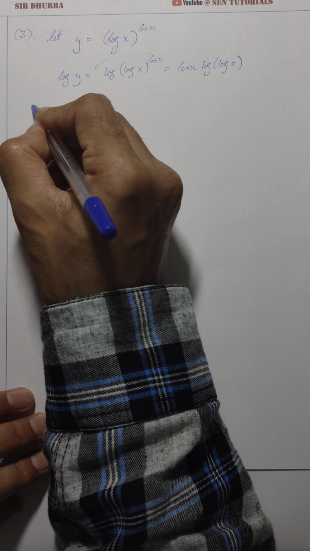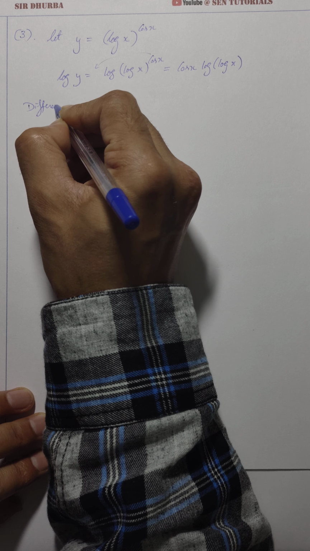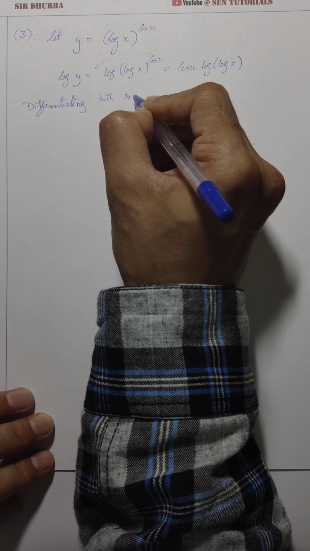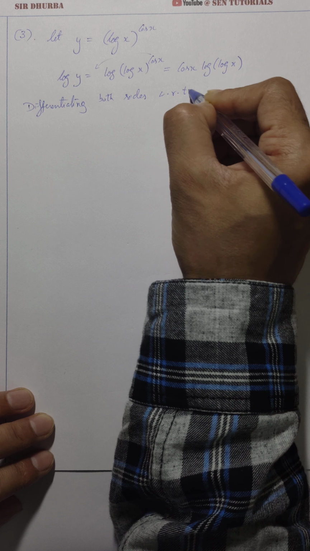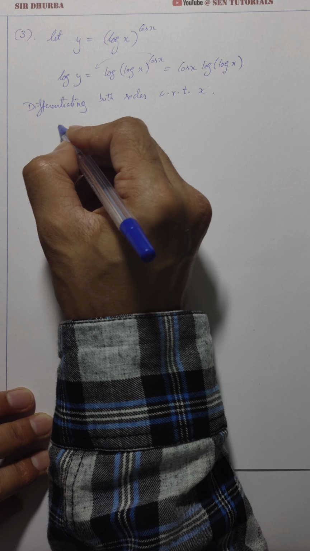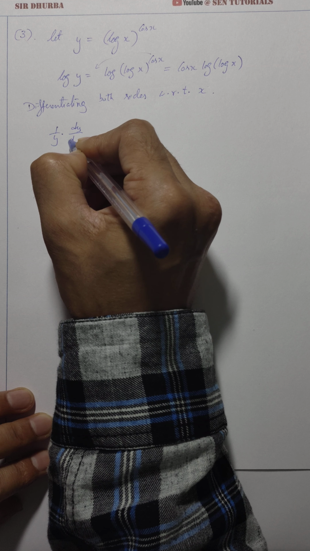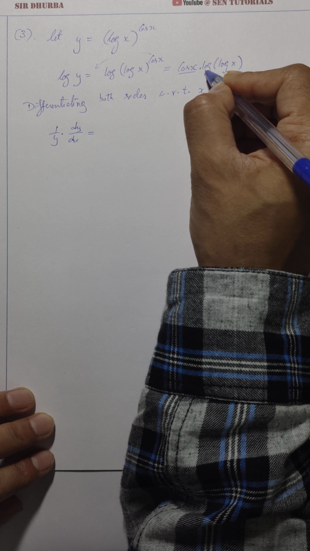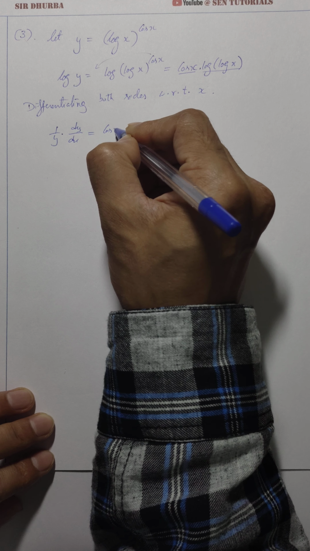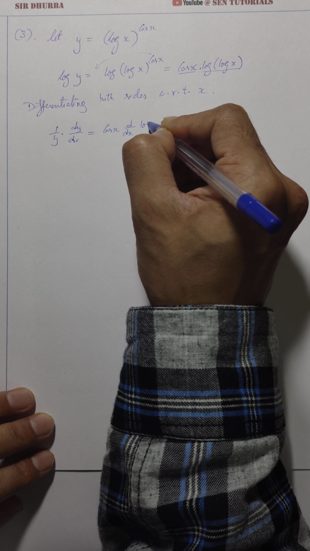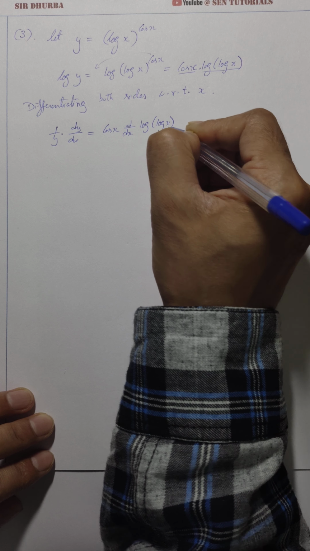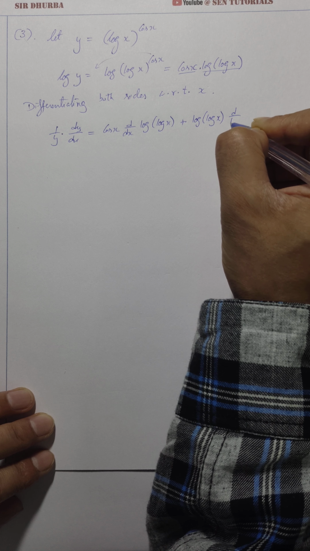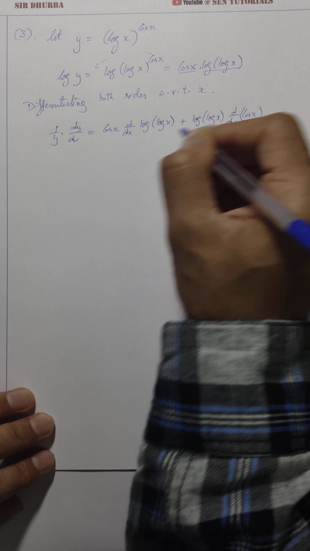So now, differentiating both sides with respect to x, this will be 1 by y dy by dx. Now we have to use the product rule here because we have two functions, trigonometric and logarithmic. So let's start with cos x. Actually, all these steps can be reduced if you are very comfortable with differentiation. You can do it directly also. I'm just showing you the steps.